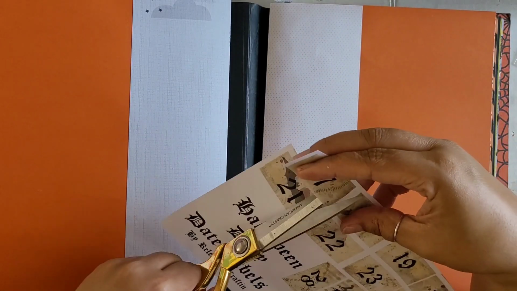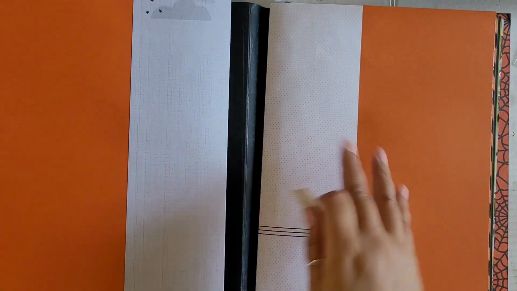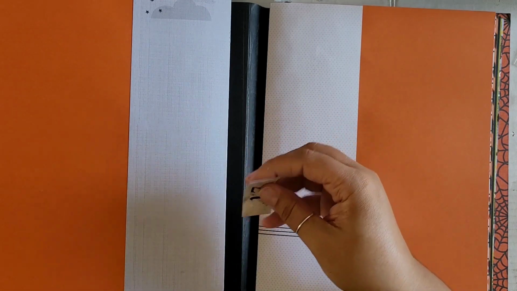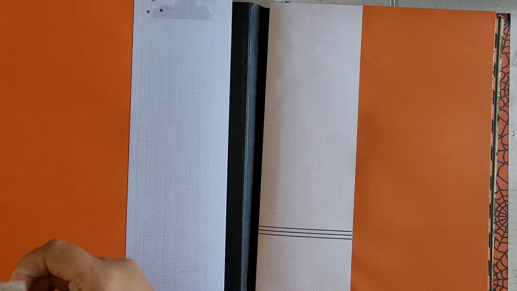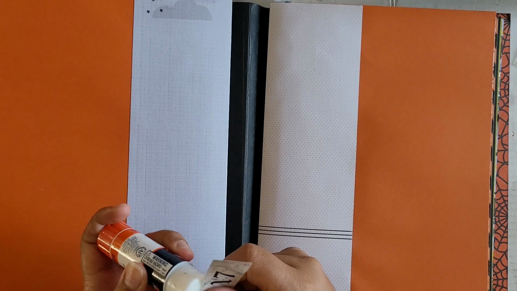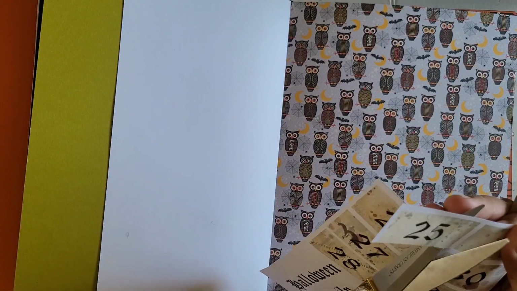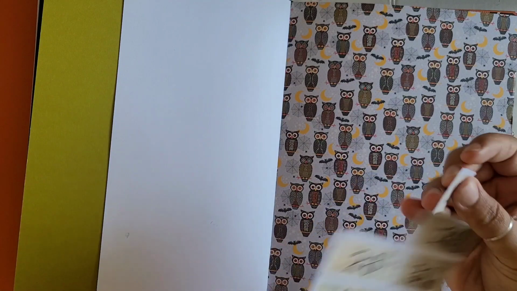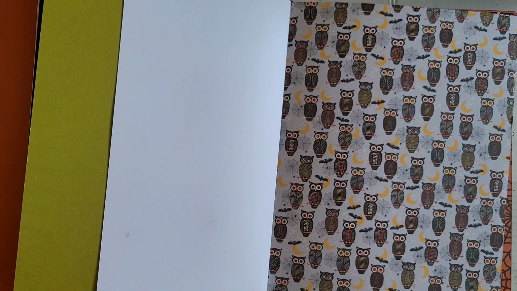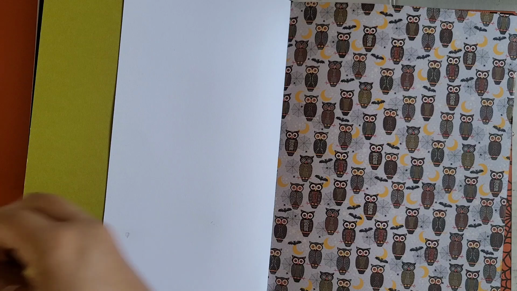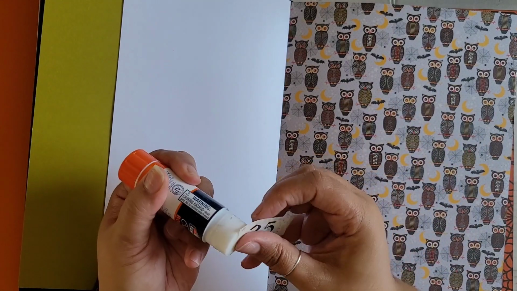So for my number 17, I'm going to let it be the end of the first signature as well as the start of the first signature. So it's going to be like a jump across kind of spread. So this will be 17. I'm leaving the centers plain because I like to do something fun, or just add some things that I've been hanging on to for a while for Halloween. Just do a fun little, it's like a free space.